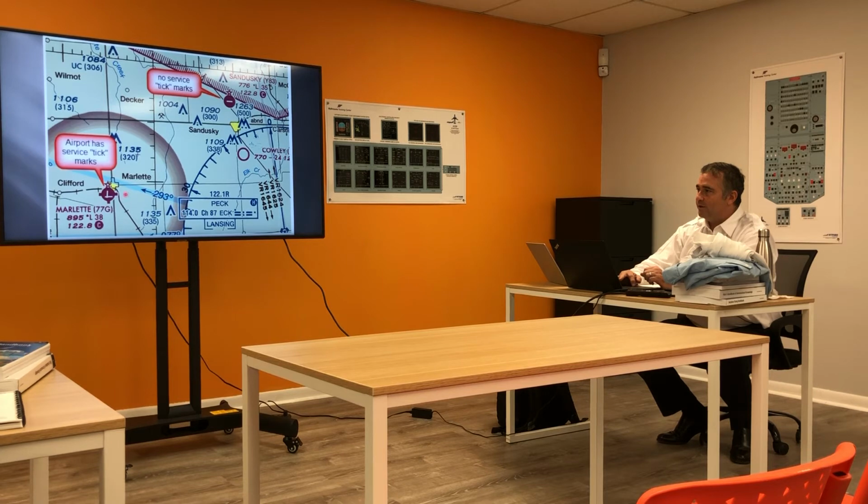If I don't see any tick marks here, I know that that airport does not have fuel. No fuel. It does not have fuel.